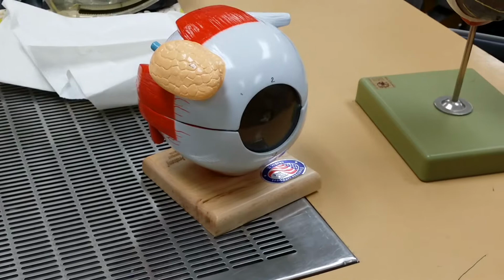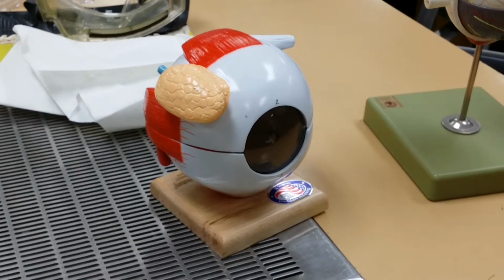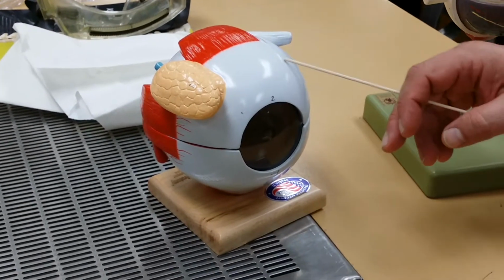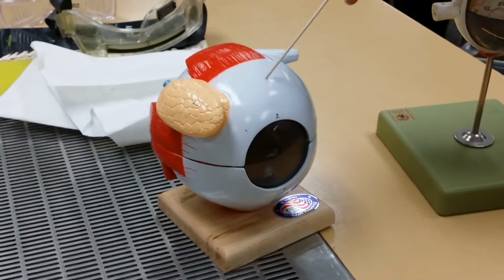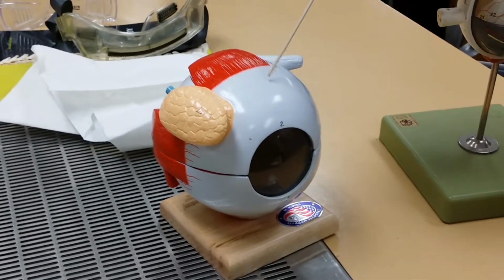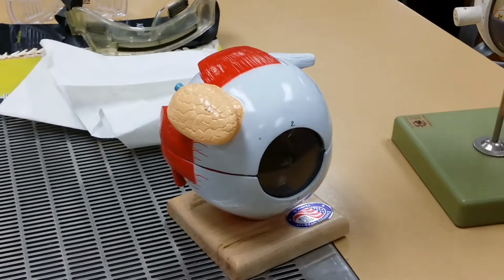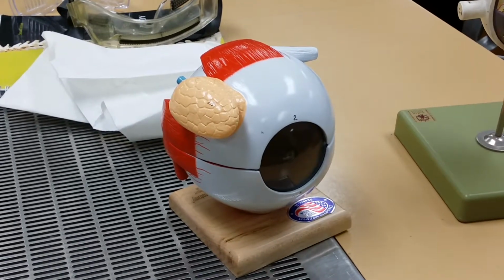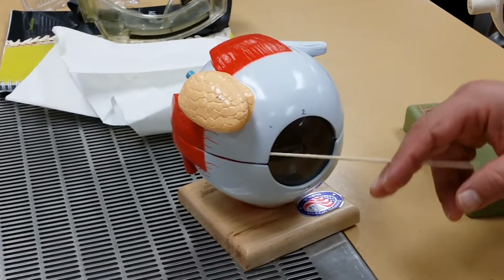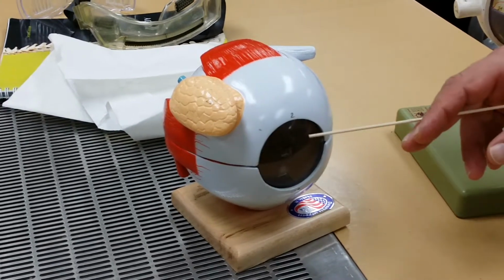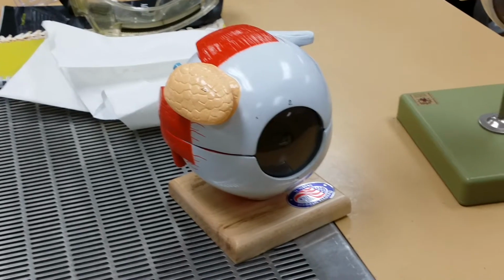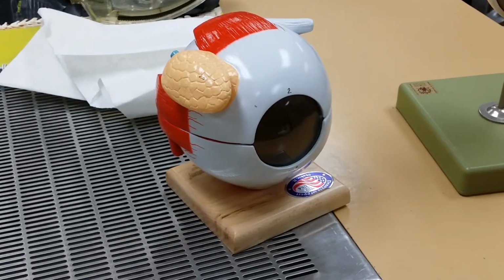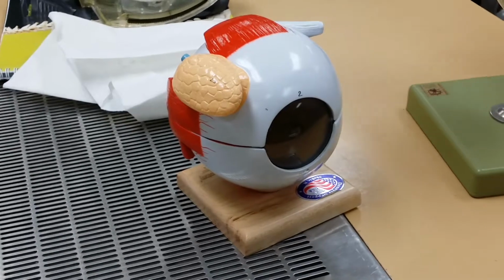From here, the external portions of the eye, anything that's white is the sclera. This is very big, tough tissue. This is where all the muscles are going to be attached. Also, the clear portion right here on the outside is the cornea. And from there, we'll have to move more towards the internal.